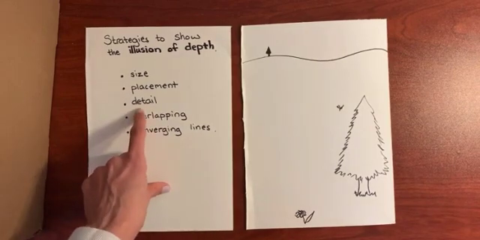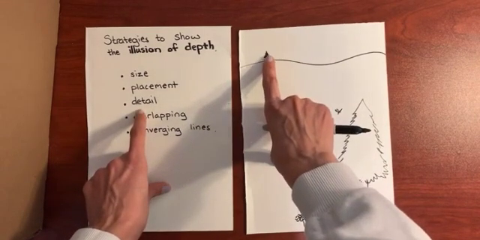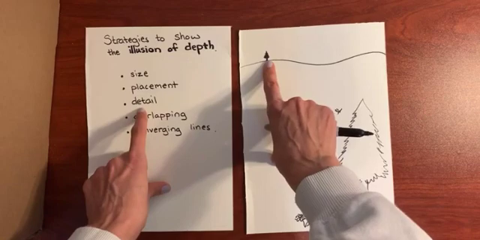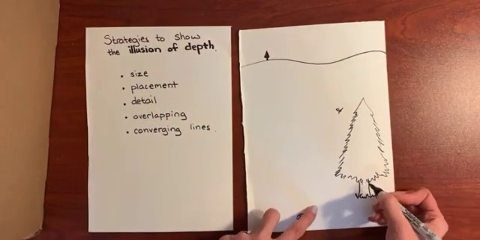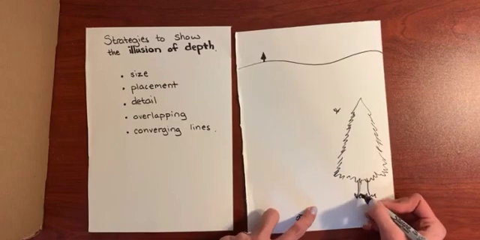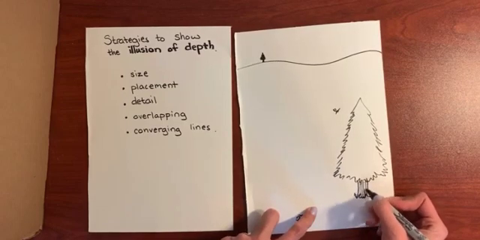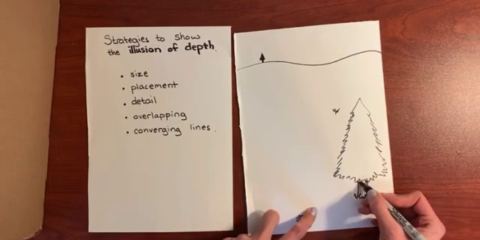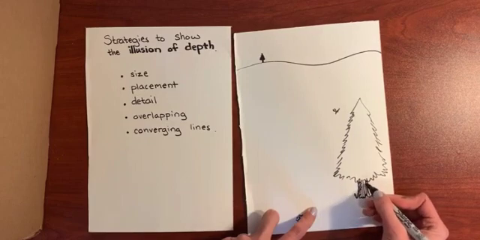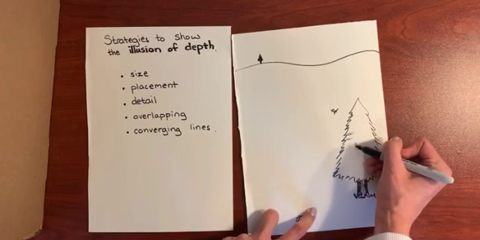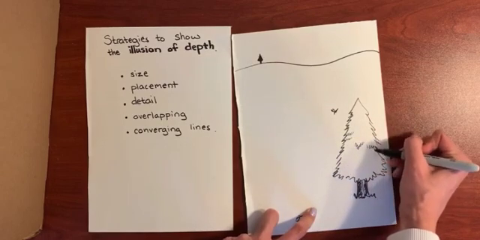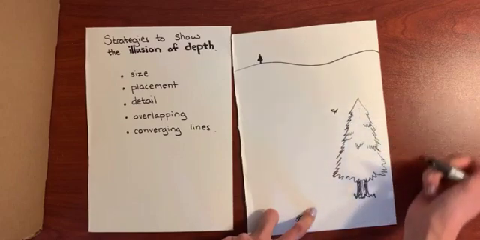The third one is detail. Anything that is far away from us is not going to have a lot of detail, but the closer it gets to us, the more detail there should be. So in this, maybe I even just make these little striations on the tree trunk, maybe make it even look curved by sort of shading the edges here. And I might even put some shadows in my tree here to make it look more detailed.